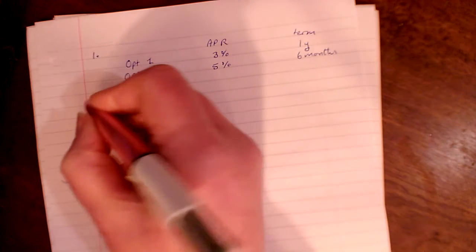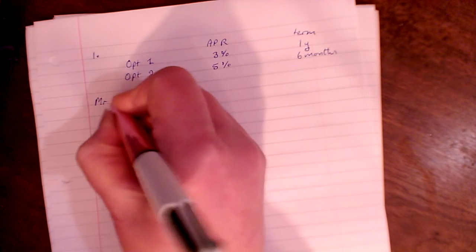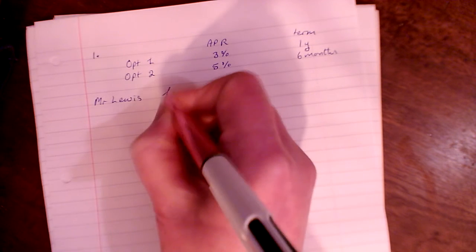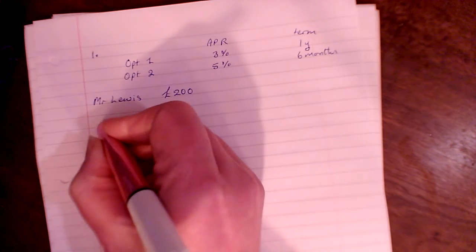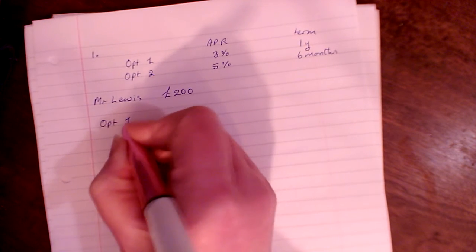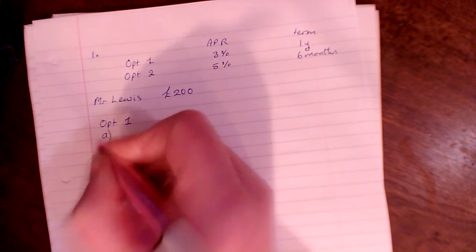So now we're doing Mr. Lewis, who wishes to borrow £200, and he has two options for his loan. So we're going to consider them separately. So option 1, A, we're asked how much he has to pay back in total.